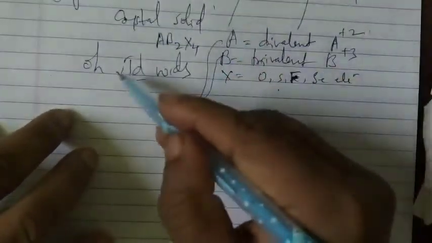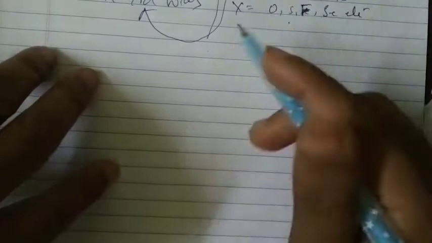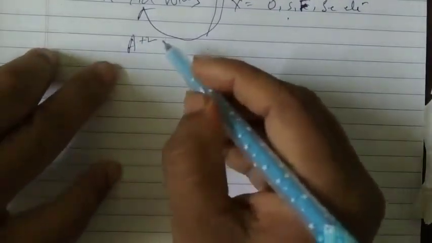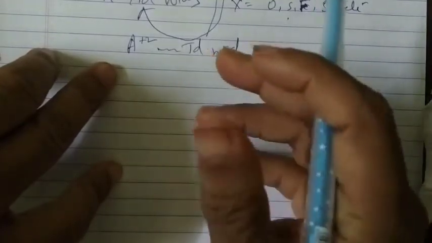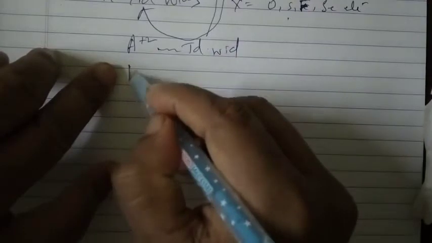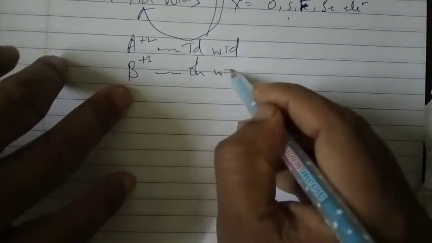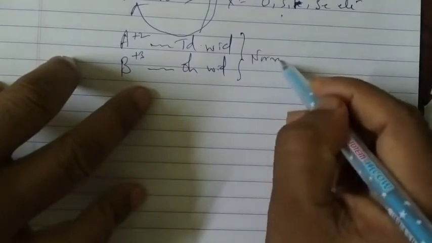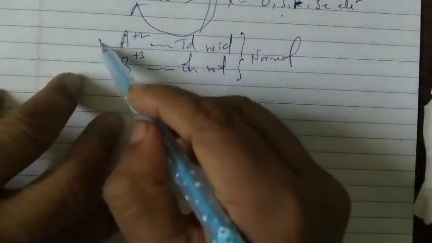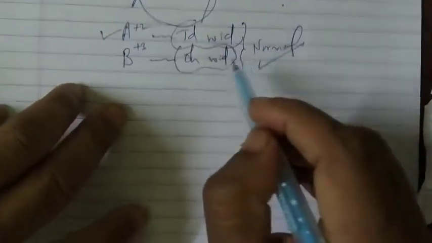When they fit into these voids, we can consider them in these three different types, depending on how they fit. If the divalent cation A+2 goes into a tetrahedral void, and the trivalent ion B+3 goes into an octahedral void, then we call the spinel a normal spinel. So where the divalent is occupying the tetrahedral sites and the trivalent is occupying the octahedral sites, we call it a normal spinel.